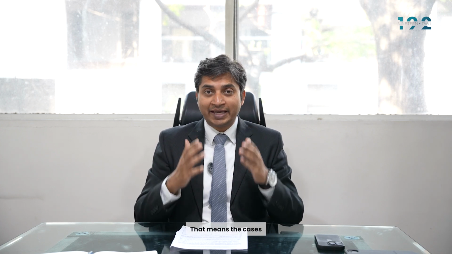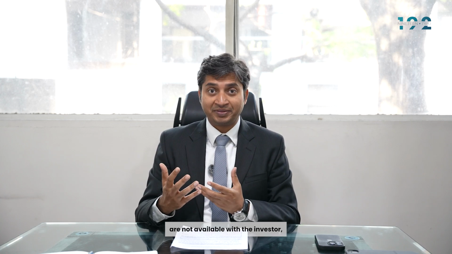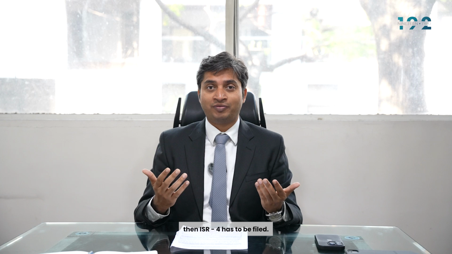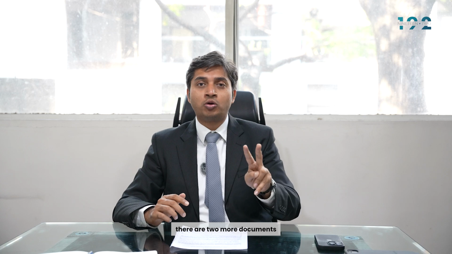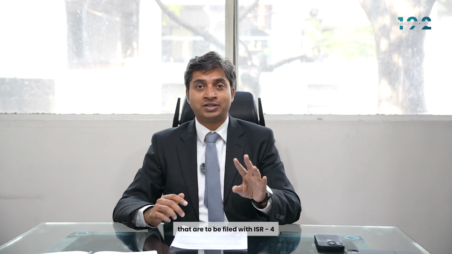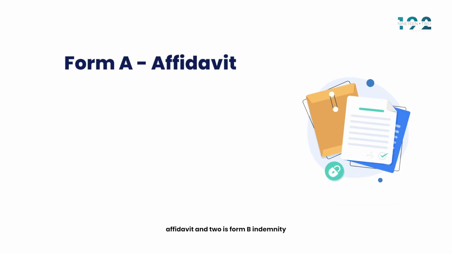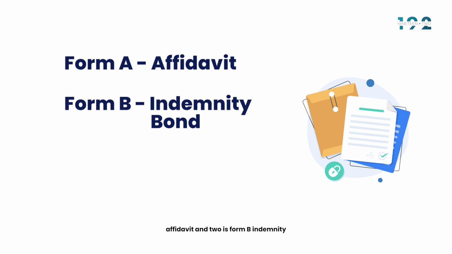ISR-4 per se is for the issuance of duplicate share certificates. That means in cases where the share certificates are not available with the investor, ISR-4 has to be filed. ISR-4 never has to be filed alone. In case of duplicate share certificates, there are two more documents that are to be filed with ISR-4. One is Form A affidavit and two is Form B indemnity bond.